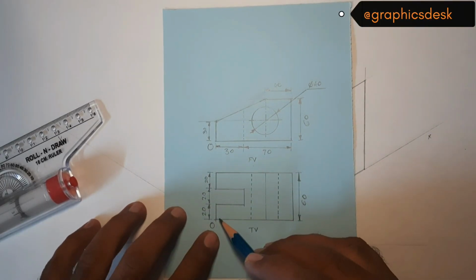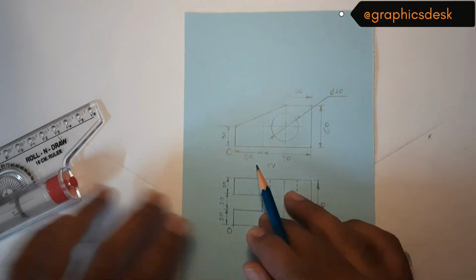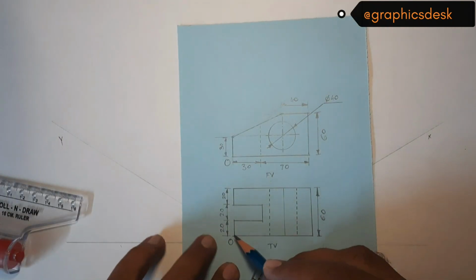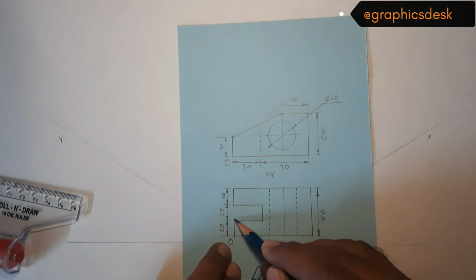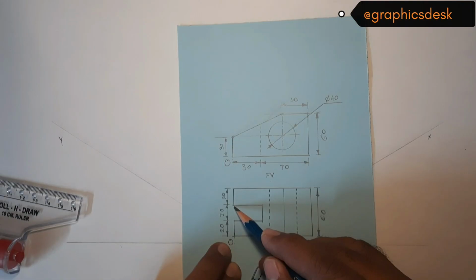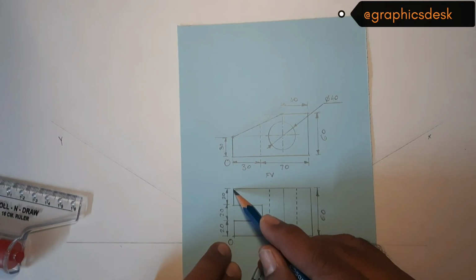Now on the y-axis, we have 20 mm, a gap of 20 mm, and then 20 mm again, which is part of the object.